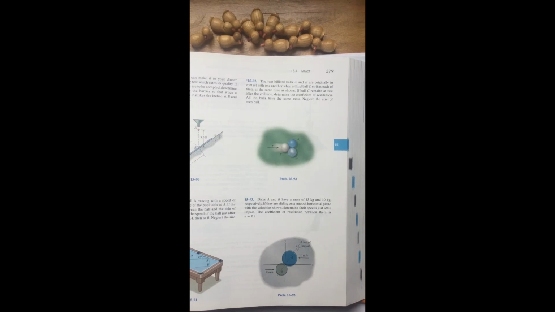This is problem 9D3 from chapter 15, and this problem will conclude section 15.4. In problem 93, discs A and B have a mass of 15 kilograms and 10 kilograms respectively. If they are sliding on a smooth horizontal plane with the velocities shown, determine their speeds just after impact. The coefficient of restitution between them is 0.8.